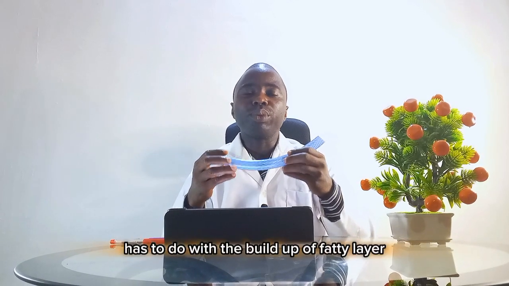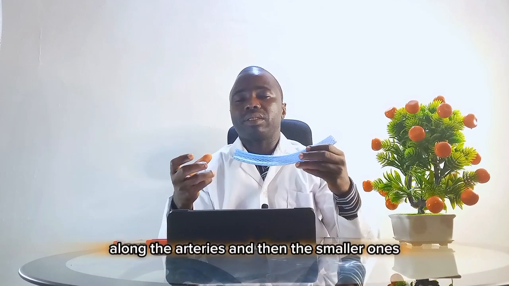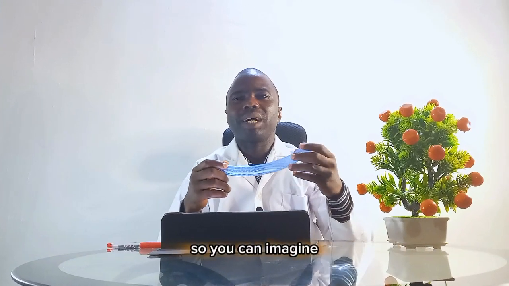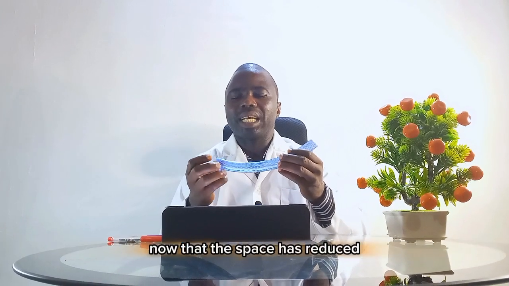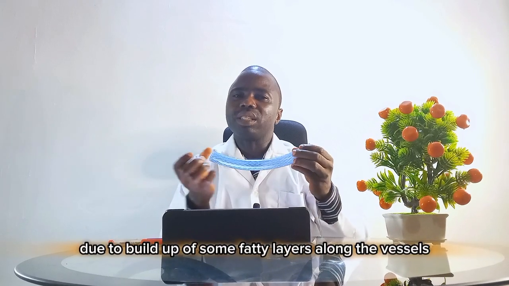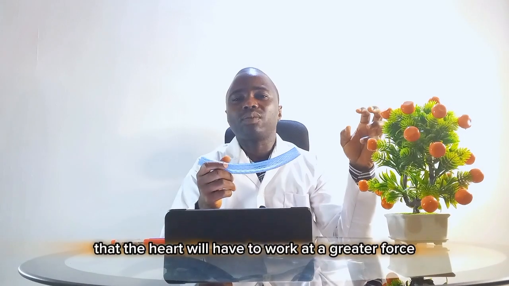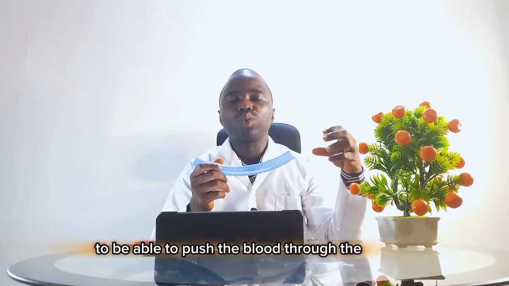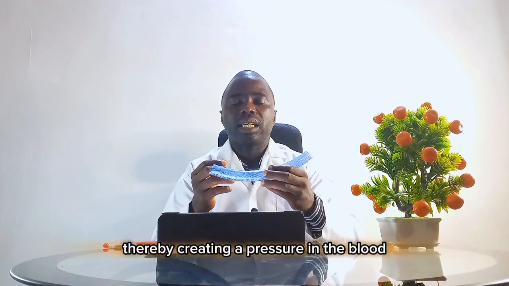Then there is something we call atherosclerosis. Atherosclerosis has to do with the build-up of fatty layers along the arteries and the smaller ones. So you can imagine blood that has been passing through a larger space. Now that the space has reduced due to the build-up of fatty layers along the vessels, definitely it will also require the heart to work at a greater force to be able to push the blood through the vessels, thereby creating a pressure in the blood.